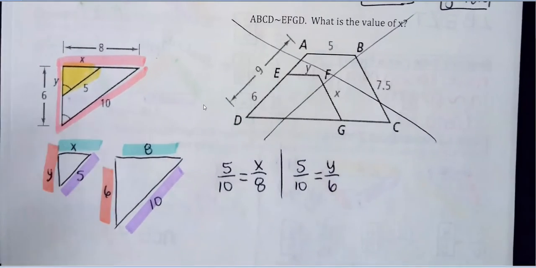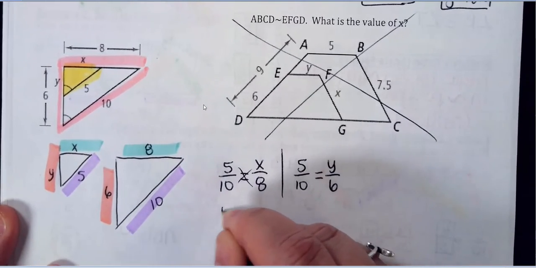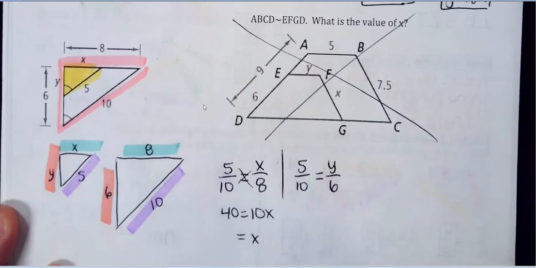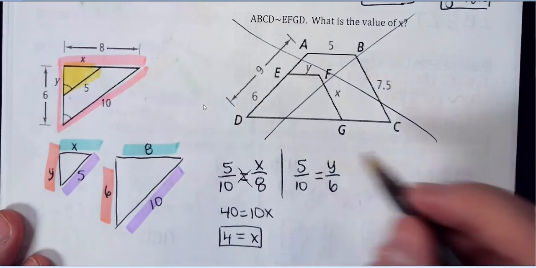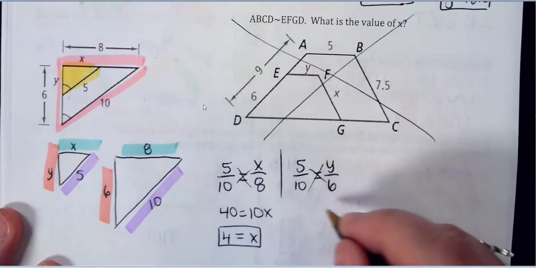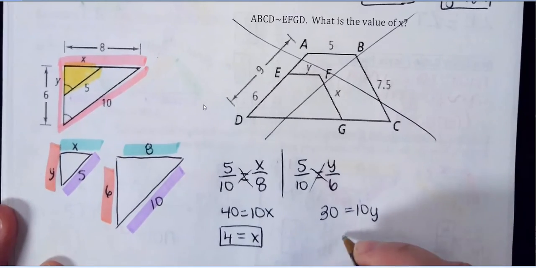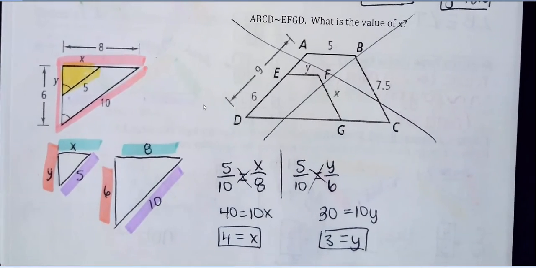And then both of these I'm just going to solve real quick, cross multiply. 5 times 8 would be 40, 10 times X would be 10X. Divide by 10 there, X is just going to end up being 4. And then this guy, cross multiply here, 5 times 6 is 30, 10 times Y is 10Y. Divide by 10 there, and Y will be 3. Once you set these up, they're usually not too bad to solve. It's just the process of matching up the corresponding parts.